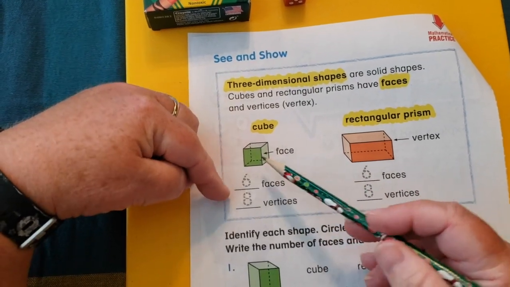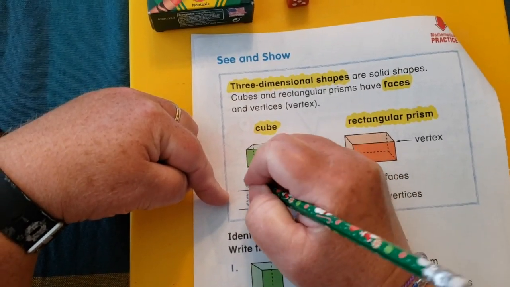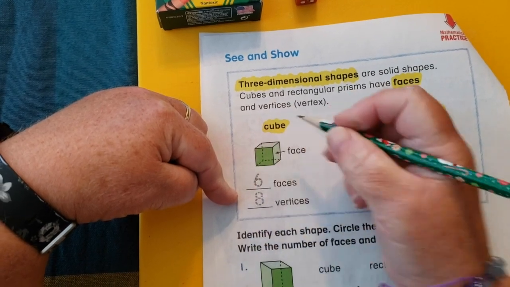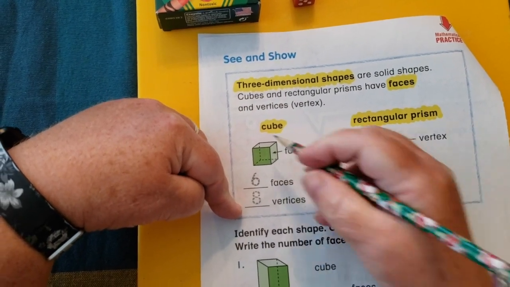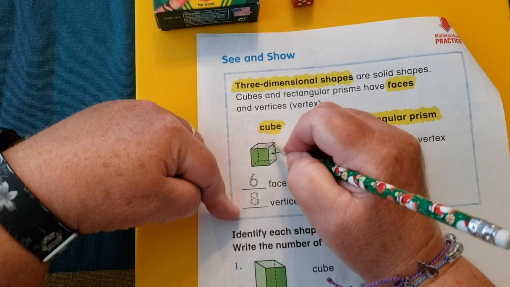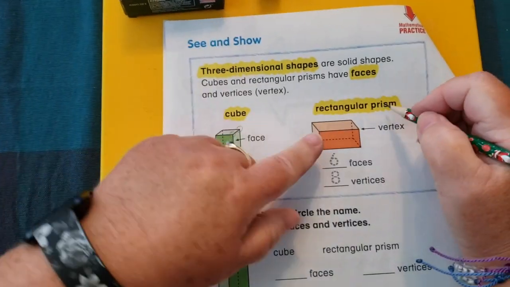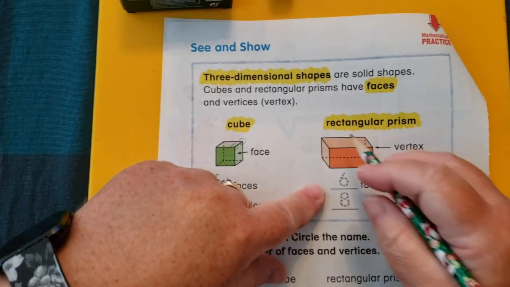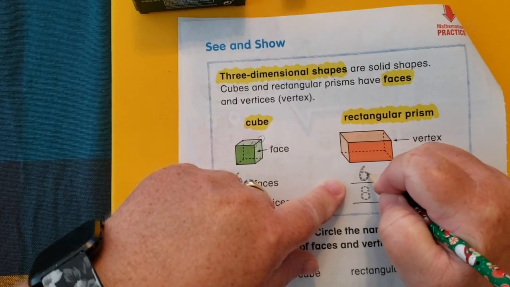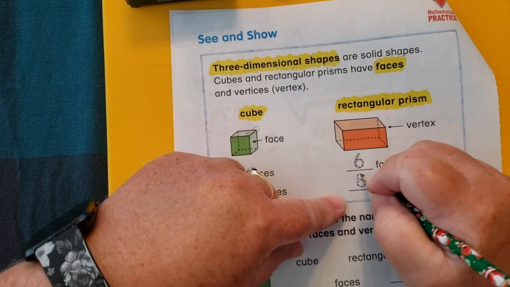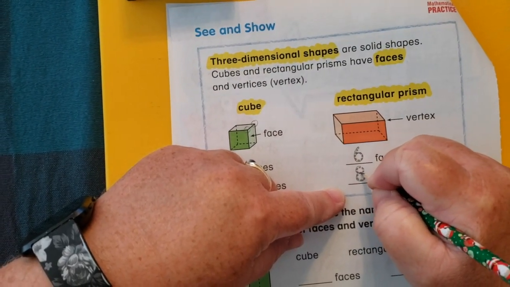So the cube has 6 faces, or 6 flat parts, and 8 vertices, or corners, where the lines come together. The rectangular prism has the same thing, 6 faces and 8 vertices, or corners.